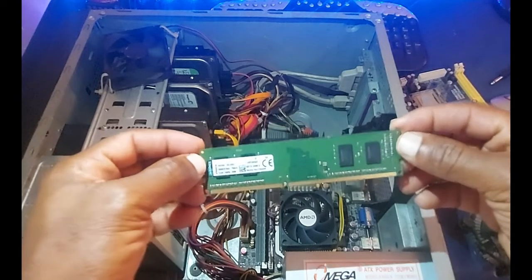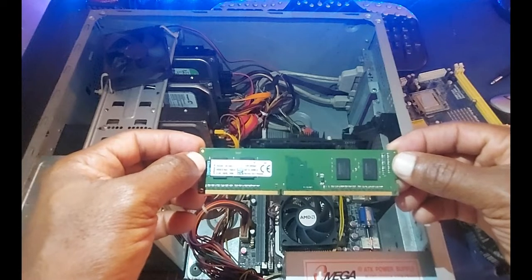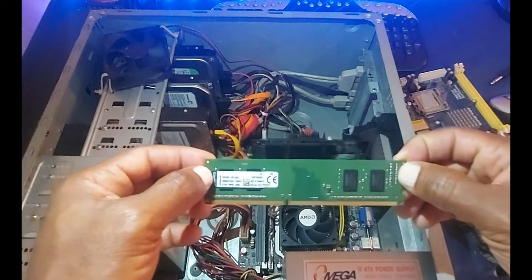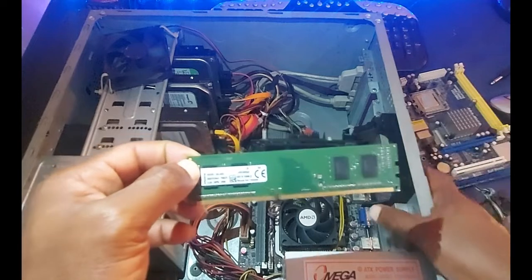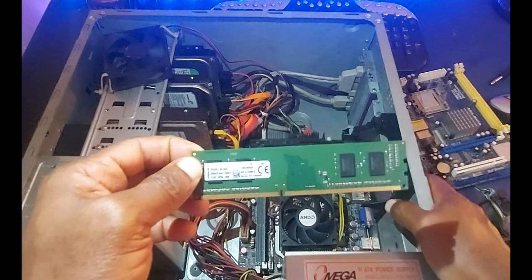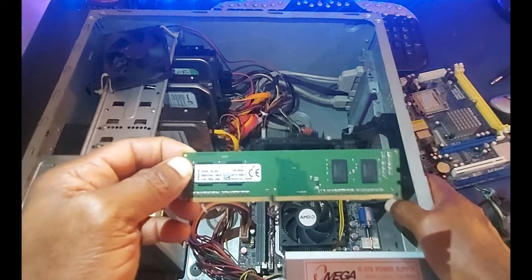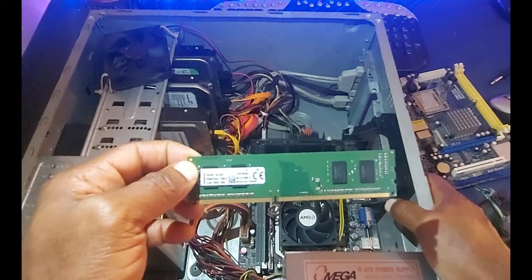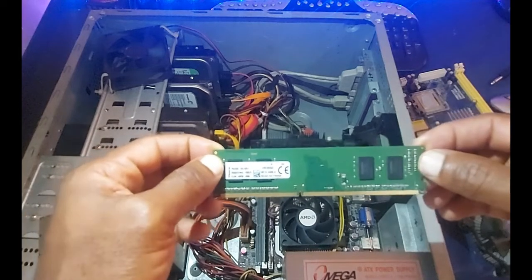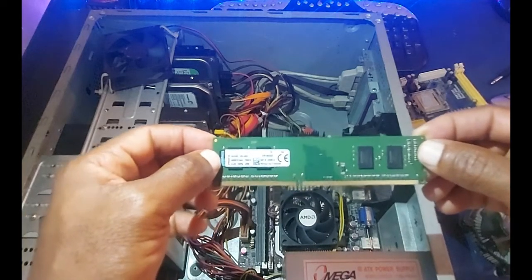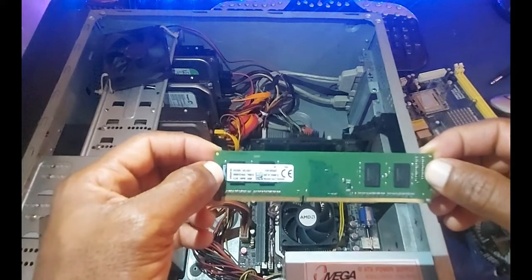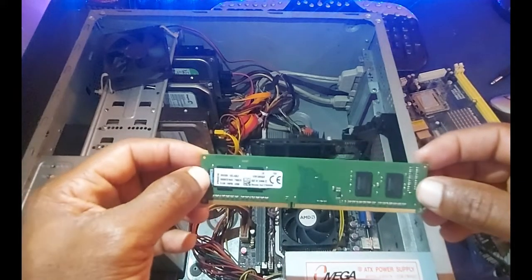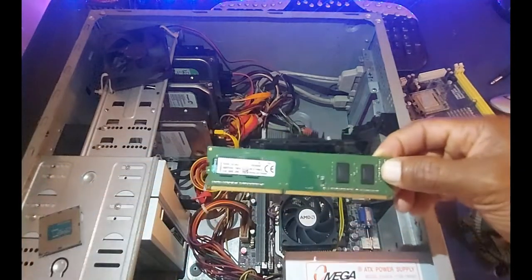All right, and there are different types of memory, as it is now for desktop computers and laptops. We are where we are now, DDR4. Looking to transition to DDR5, and prior to that we would have had DDR3, DDR2, DDR, just to name a few. So this memory is for a desktop.